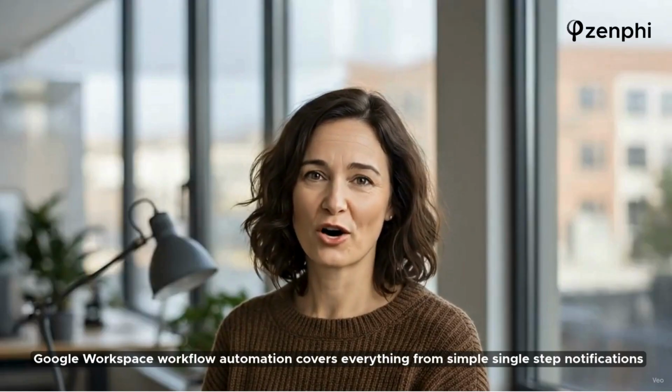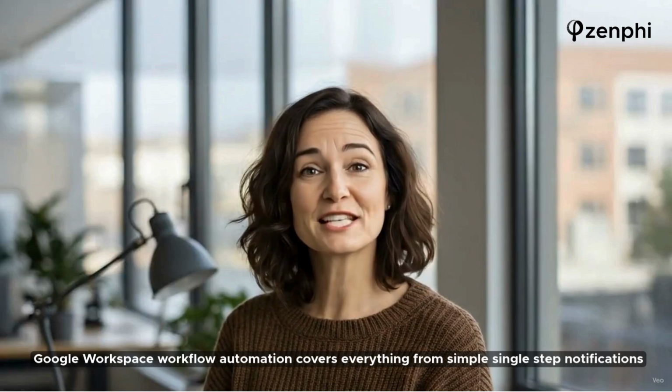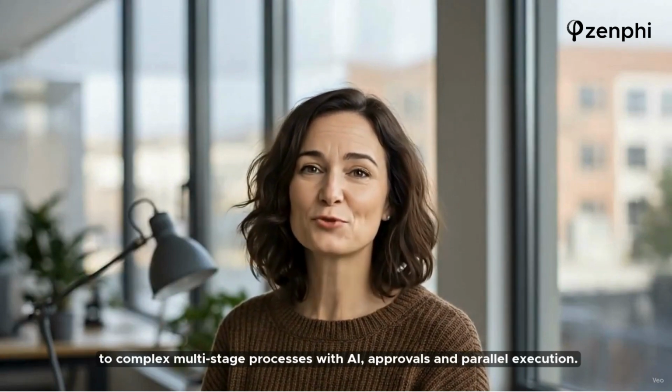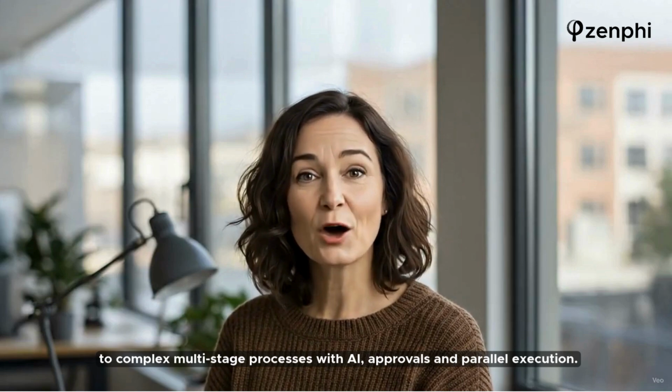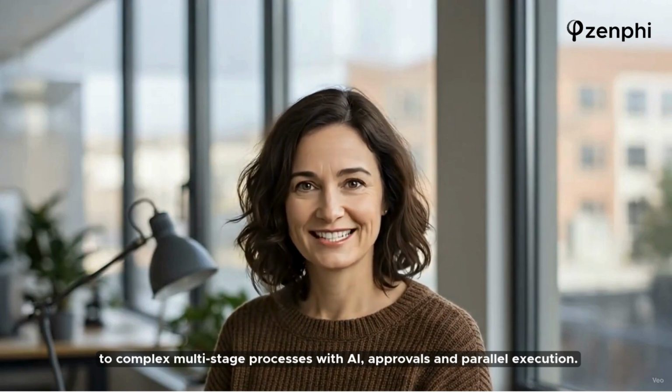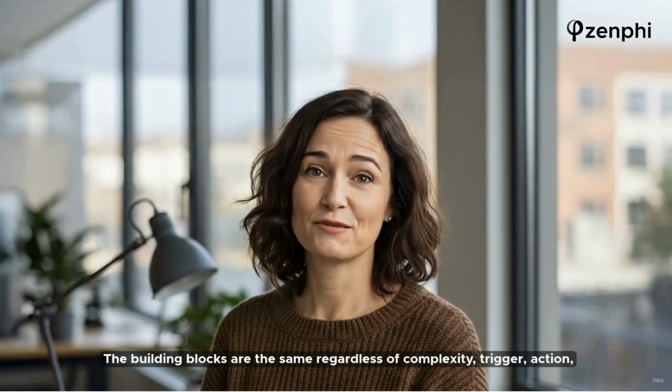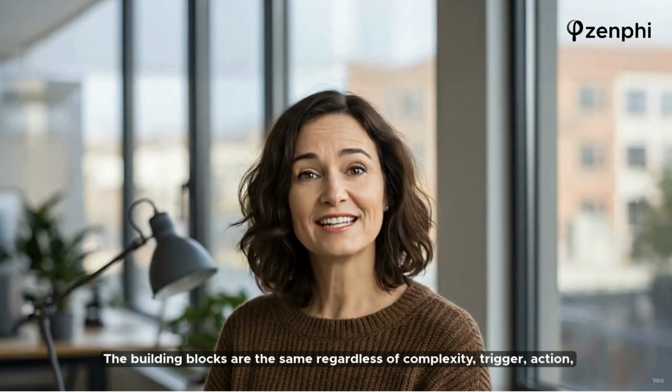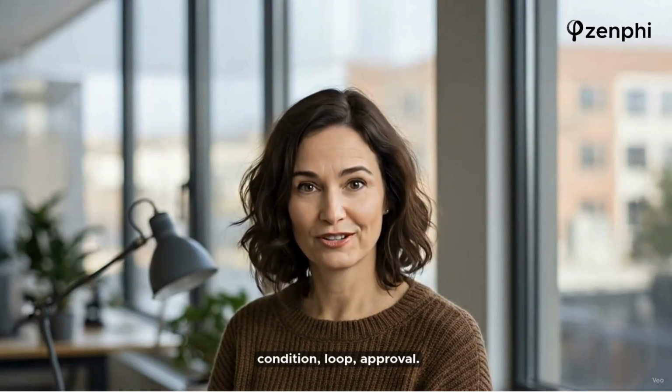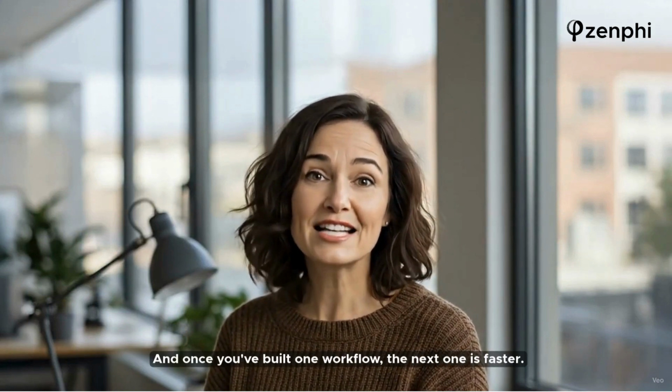Google Workspace workflow automation covers everything from simple single-step notifications to complex multi-stage processes with AI, approvals, and parallel execution. The building blocks are the same regardless of complexity: trigger, action, condition, loop, approval. And once you've built one workflow, the next one is faster.